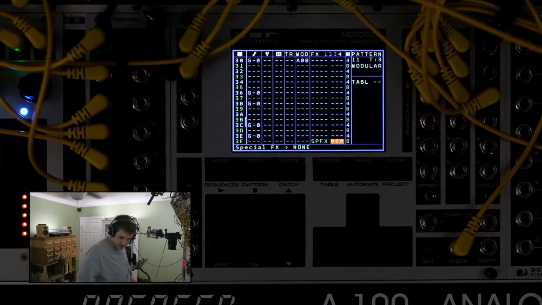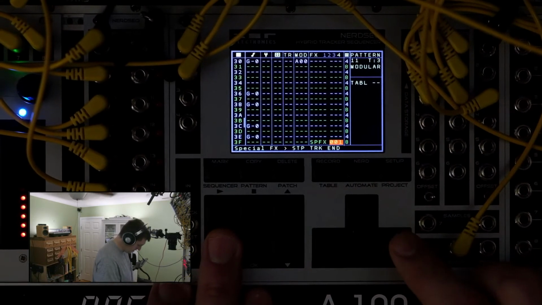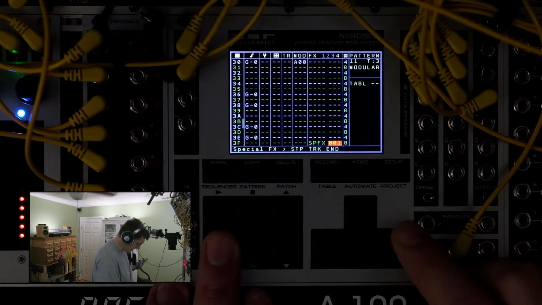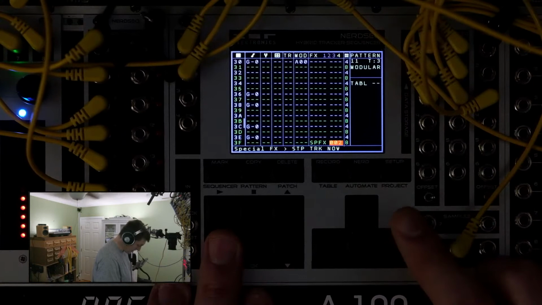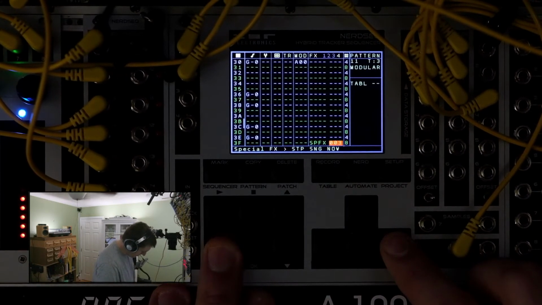Apologies for the wiggling. But if I step through these, we have track end, stop track end, stop track now, stop song now, not sure what that means, set clock, reset clock, pulse clock, set table tick.